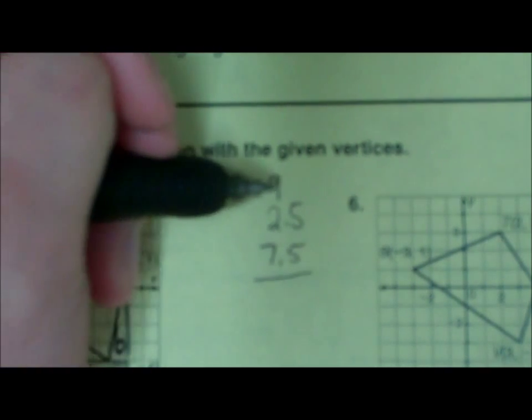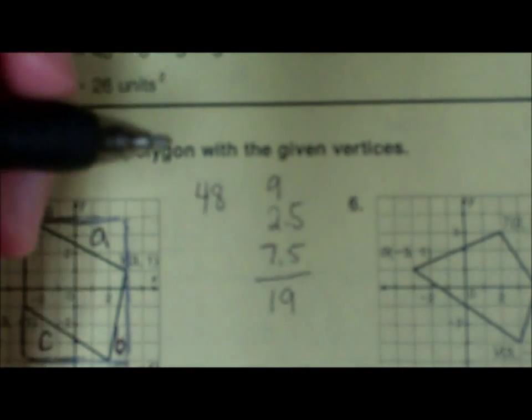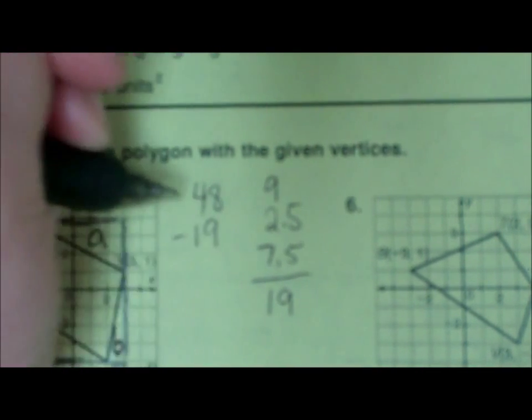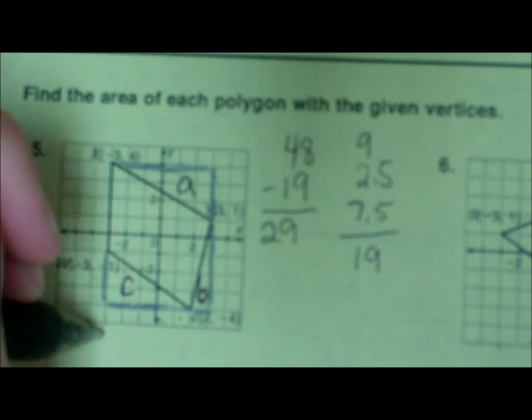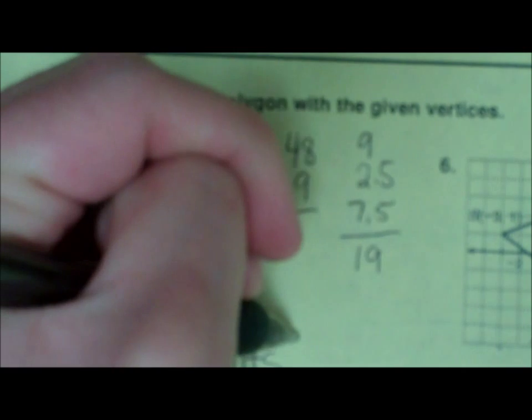The third triangle was 7.5. So if I add these, 9 and 2.5 and 7.5, we get 19. So if we do 48 minus the area of the triangles, we end up with 29. So the area of this polygon is 29 units square.